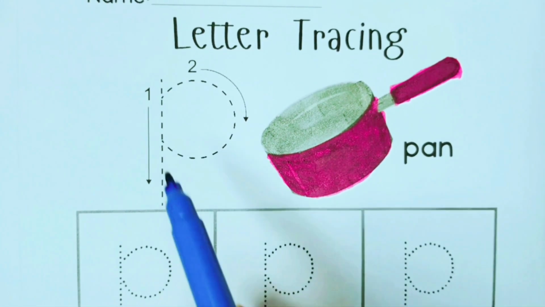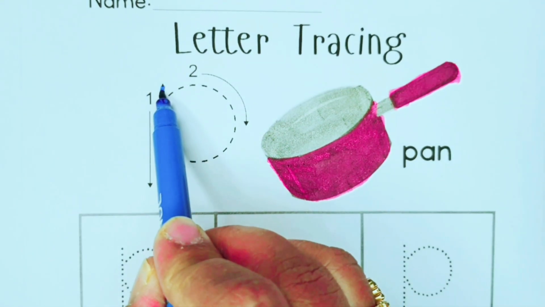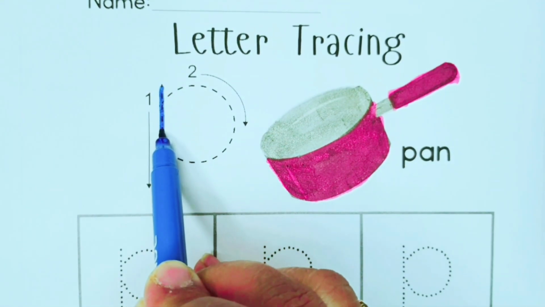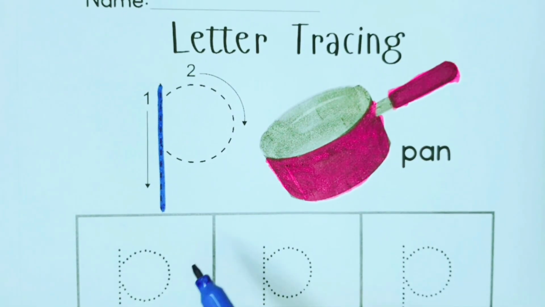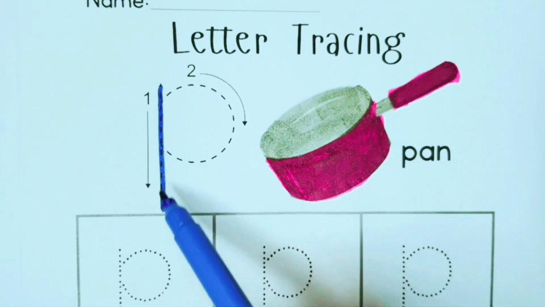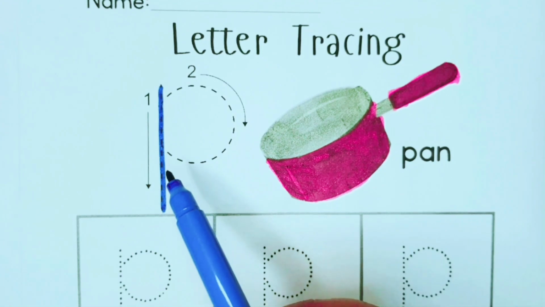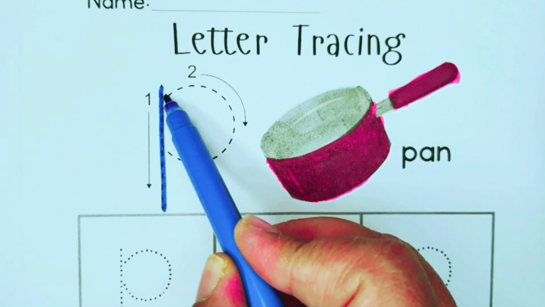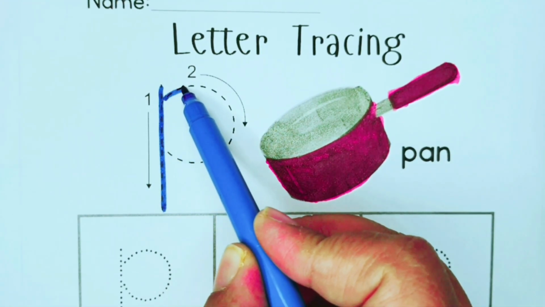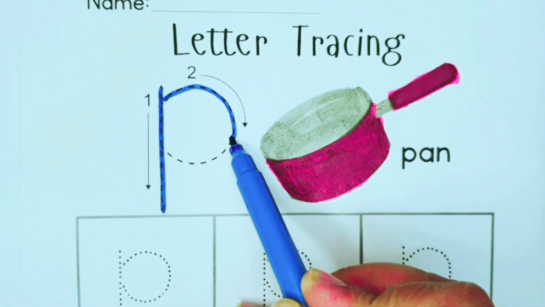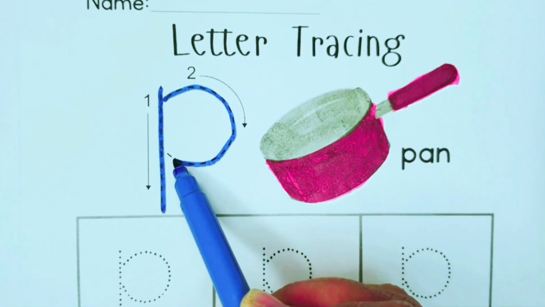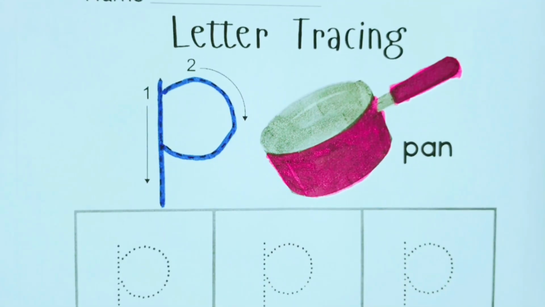Let's trace. Step 1. Start at the middle line with a straight line down below the bottom line. Step 2. Trace back up to the middle and make a curve to the right, connecting back down to the baseline.